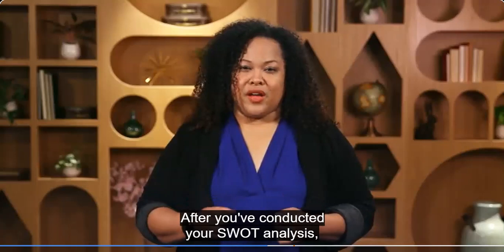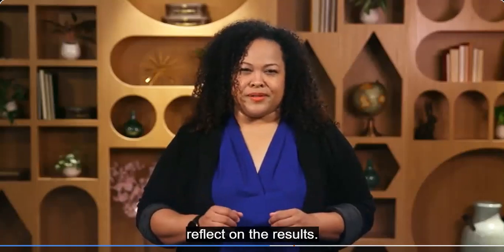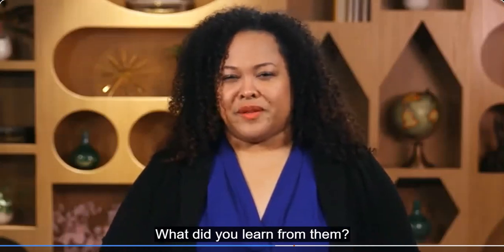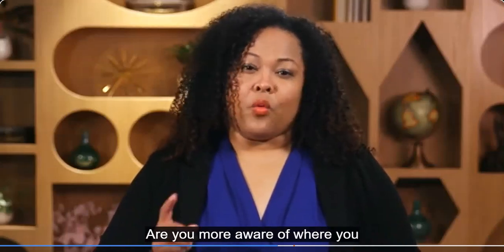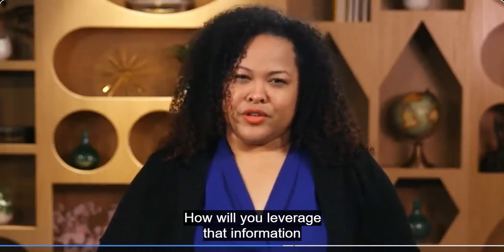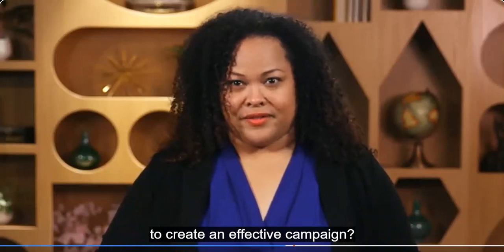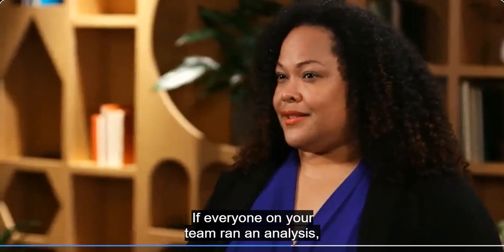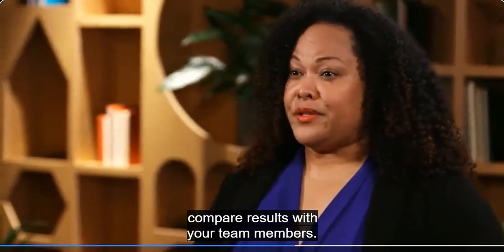After you've conducted your SWOT analysis, reflect on the results. What is your general analysis of the results? What did you learn from them? Are you more aware where you shine and where you could use a little improvement? How will you leverage that information to create an effective campaign? If everyone on your team ran an analysis, compare results with your team members.